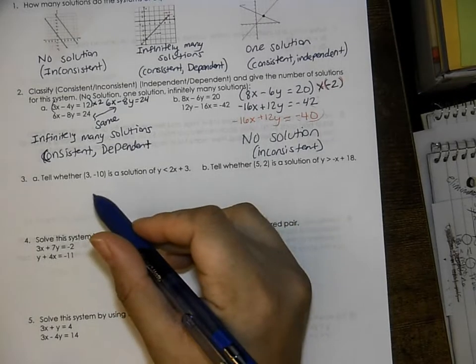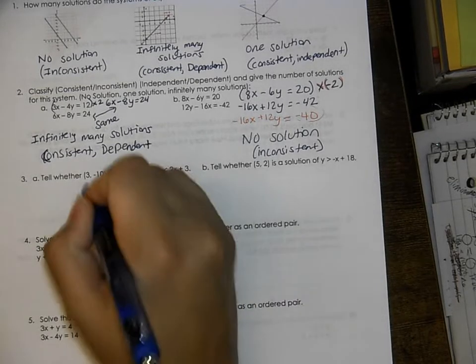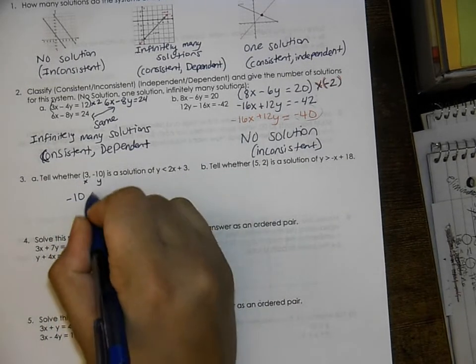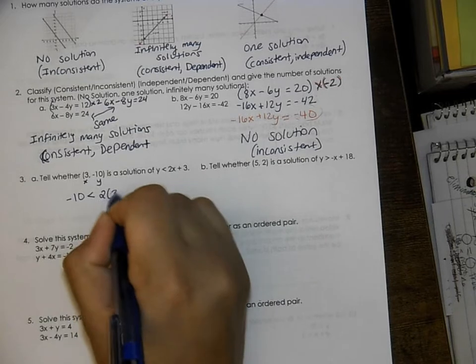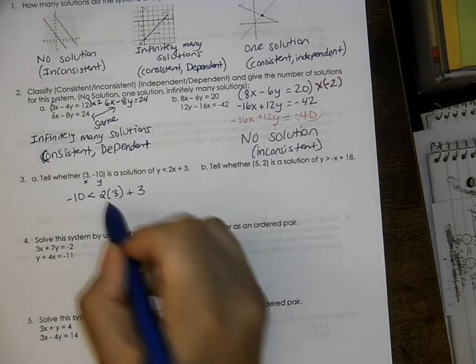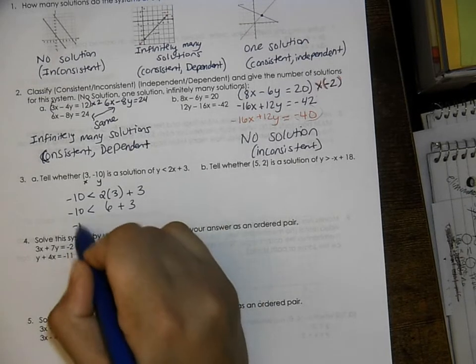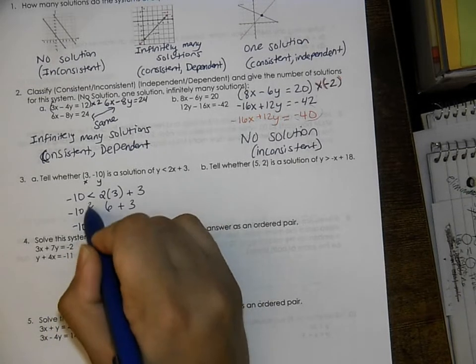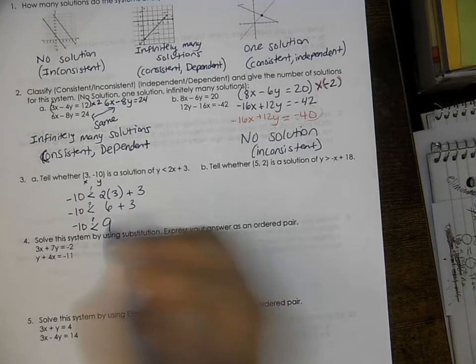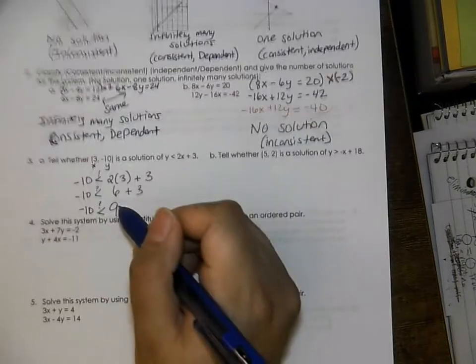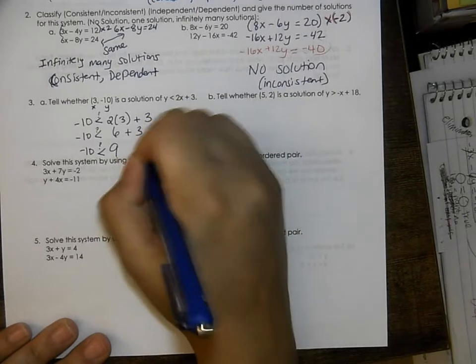Tell whether (3, -10) is a solution of this. So all we have to do is substitute in our x and our y. So it would be -10 is less than 2 times 3 plus 3. 2 times 3 is 6, and 6 plus 3 is 9. So you're asking yourself, is -10 less than 9? That definitely is a true statement, because a negative number is always less than a positive number. So this one would be yes.